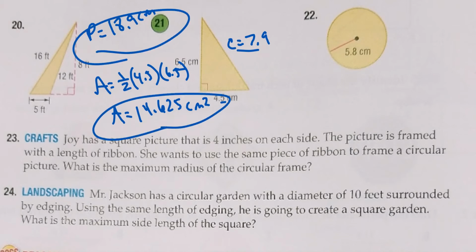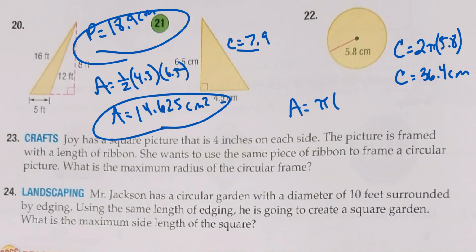Alright, the next one. I have radius is 5.8, so my circumference is equal to 2 times pi times 5.8. I just do that in my calculator, and I get my circumference is equal to 36.4 centimeters. Now I'm going to use my area. It is going to be pi times 5.8 squared. Just type that in your calculator. Make sure you do 5.8 squared first. And I get my area is equal to about 105.7 square centimeters. And that's it for that one.